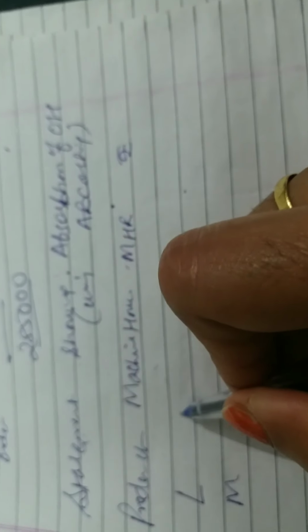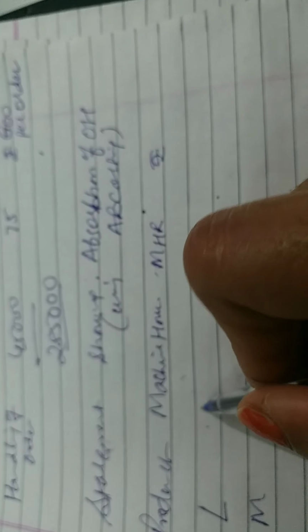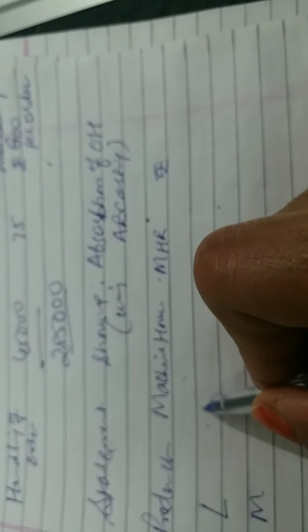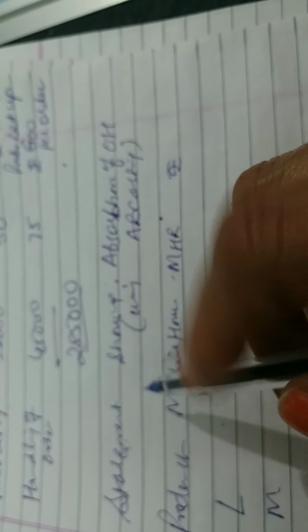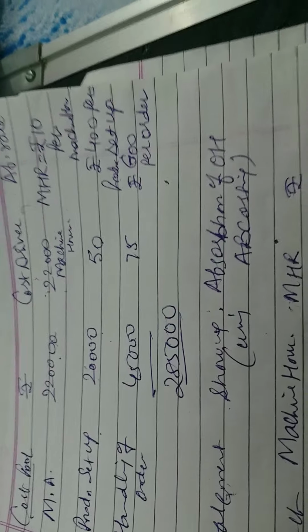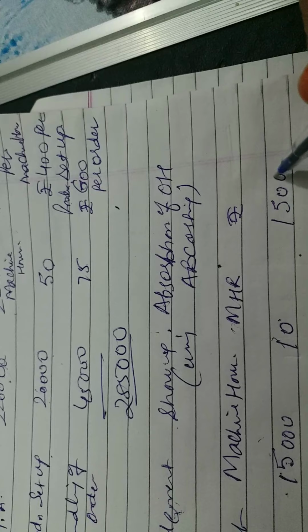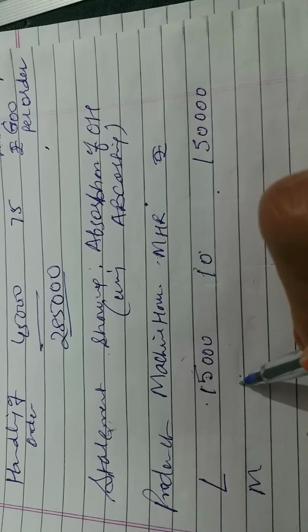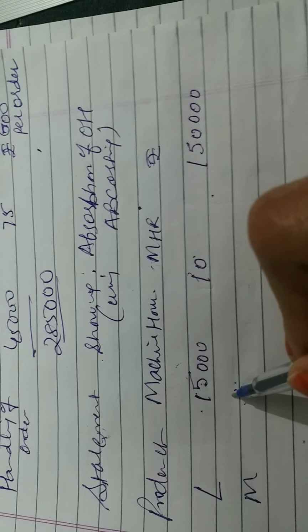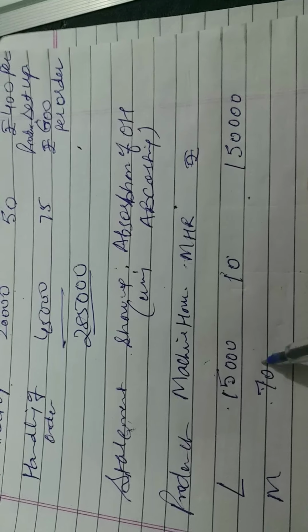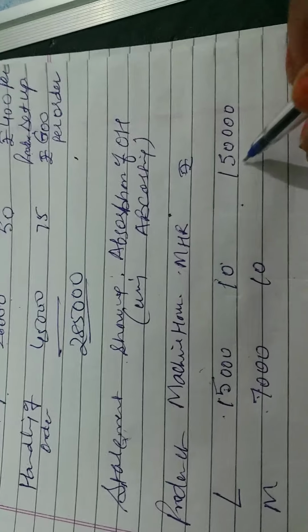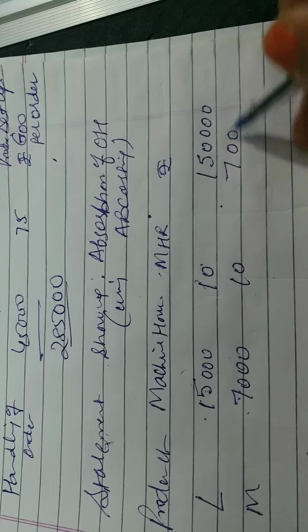The first thing. So the first thing is what? It is machine hours for L are how much? We used it over here. So 5,000 into 3, 15,000. And what was the machine hour rate? Just have a look. Machine hour rate we calculated as 10. So over here it comes out to be 1,50,000. So similarly, next one. Next is M. M machine hours are 7,000 into 1. So they were 7,000. And 10 is the machine hour rate. So over here it will be giving 70,000.